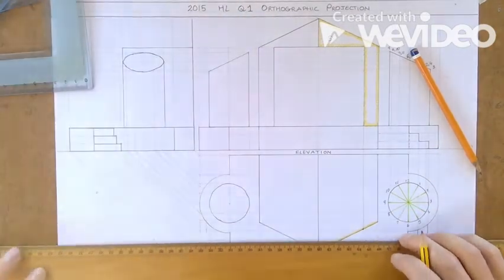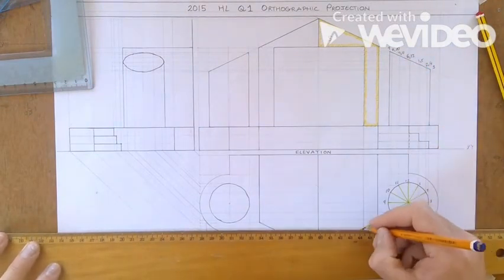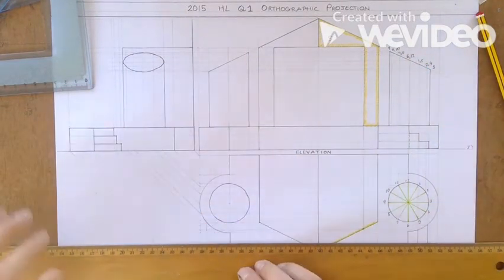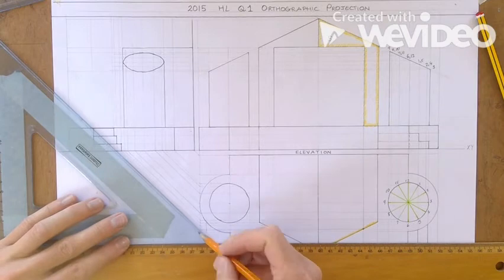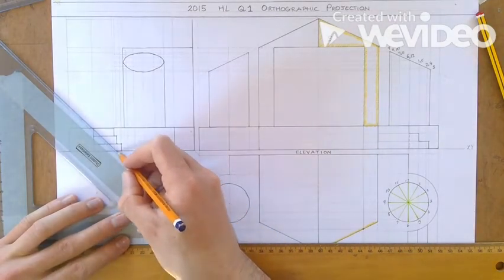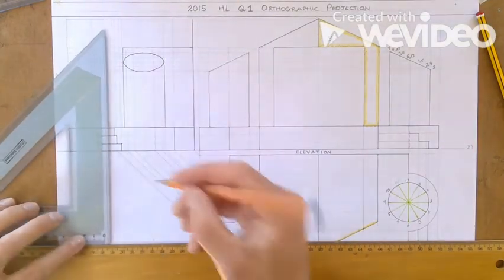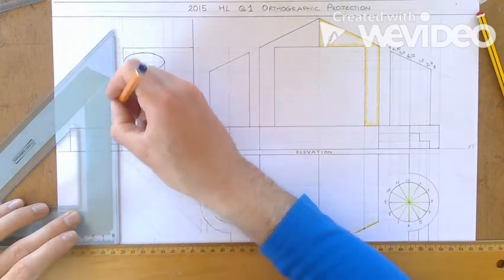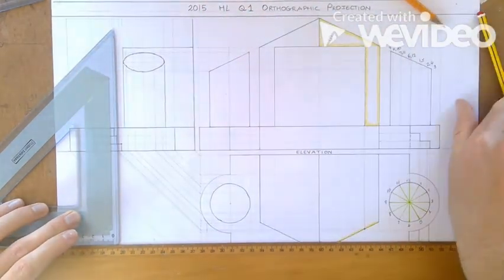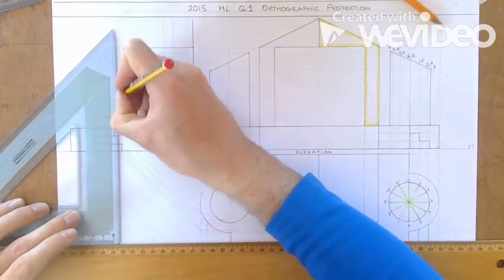Okay, project across that point. Bring that up. That there then gives you the width of S in your in view.